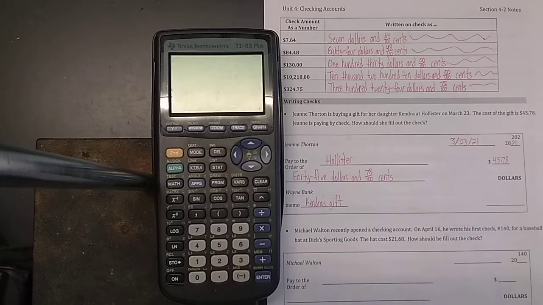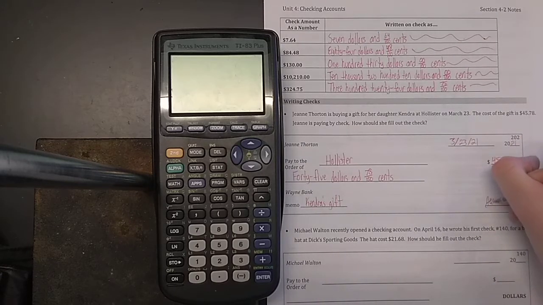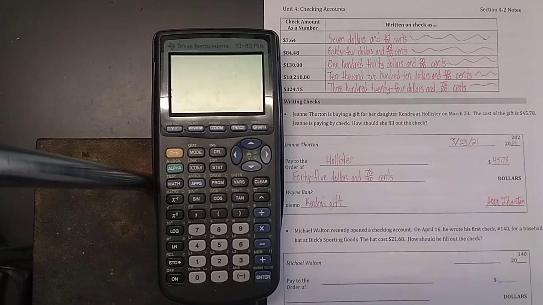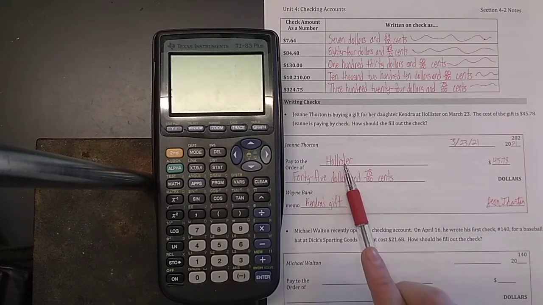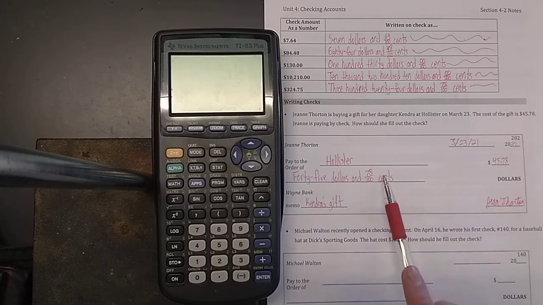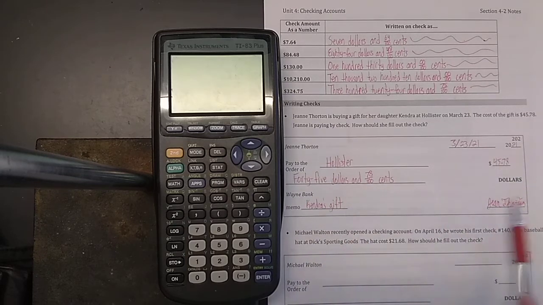And then down here, she signs it. So she signs Jean Thornton. Okay, that's a full check. That's all filled out. Date, who you're paying, amount of money in numbers, amount of money in words, memo, signature.